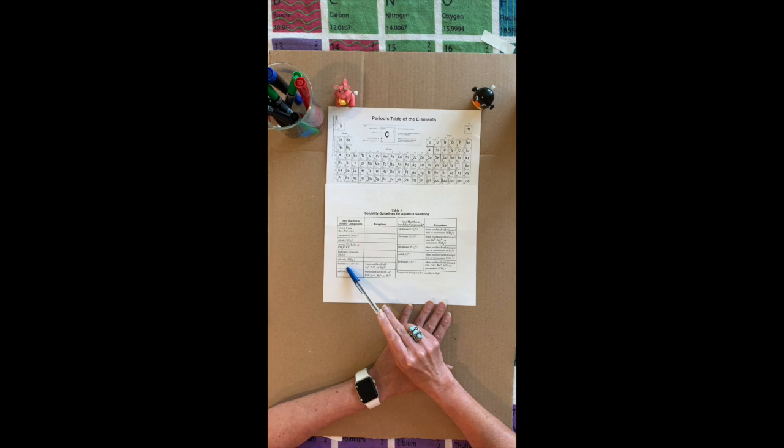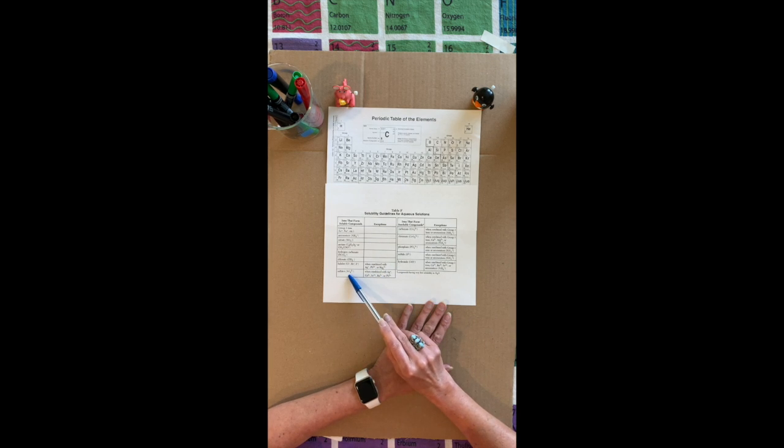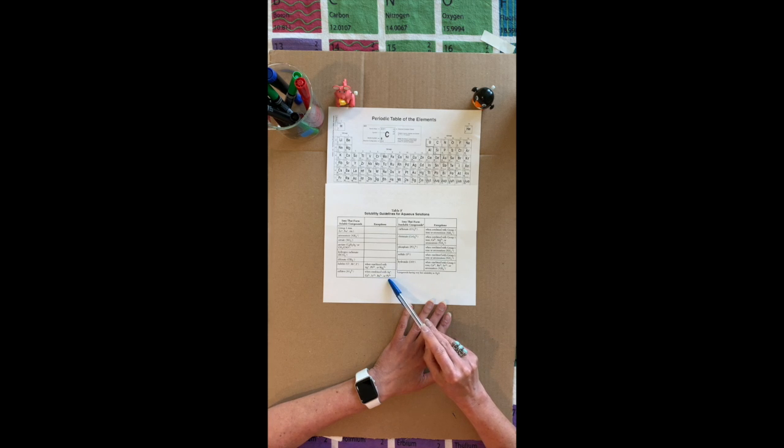So halides like chlorine, bromine, and iodine are soluble in water except when combined with silver, lead, or mercury. Sulfates are soluble in water except when combined with silver, calcium, strontium, barium, or lead.